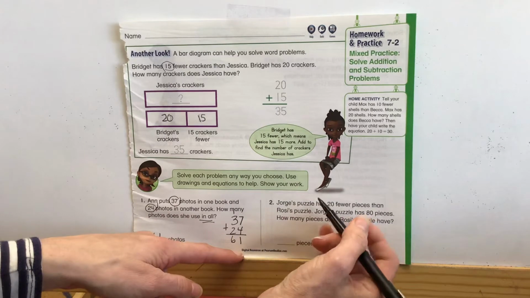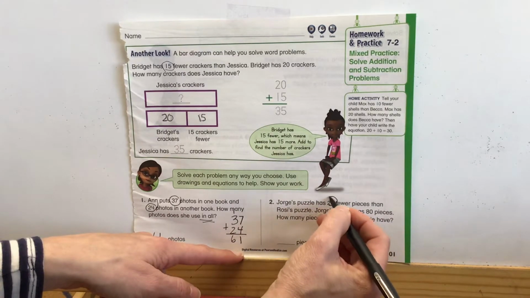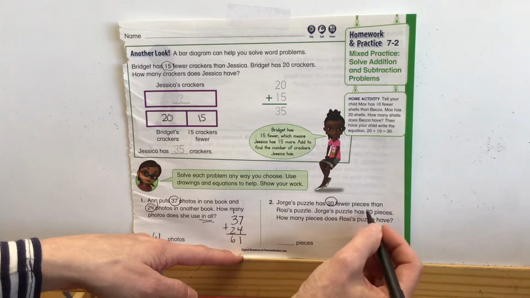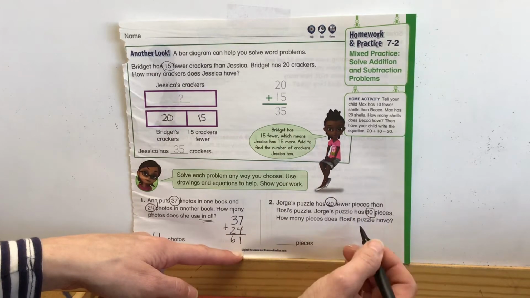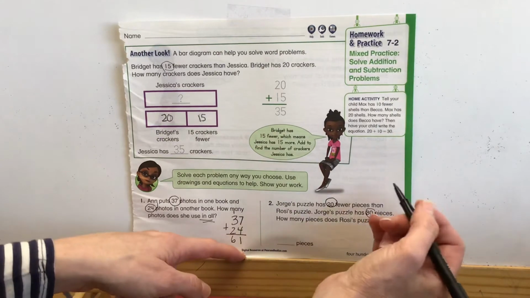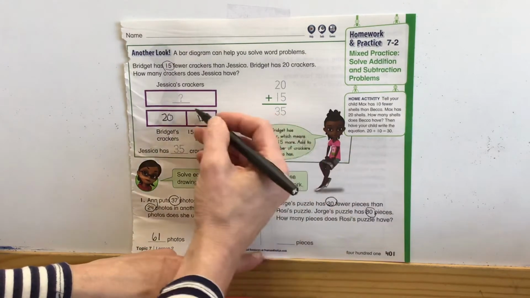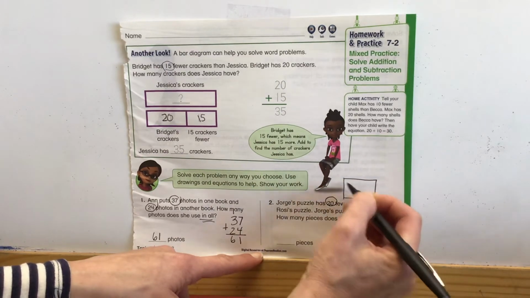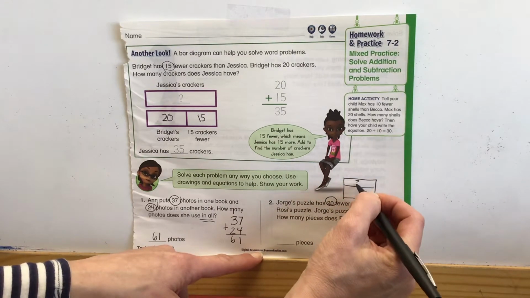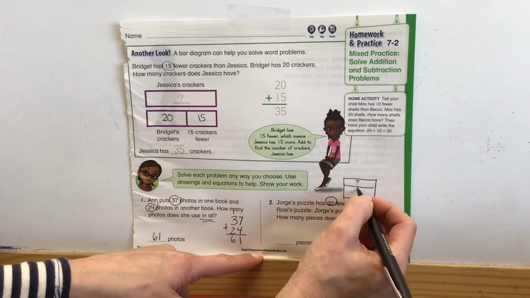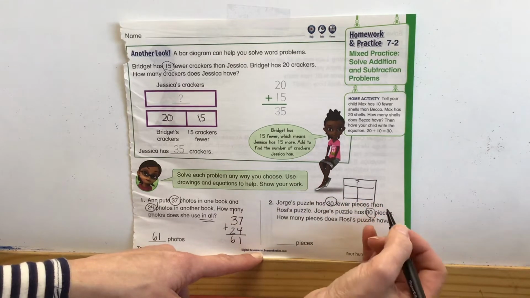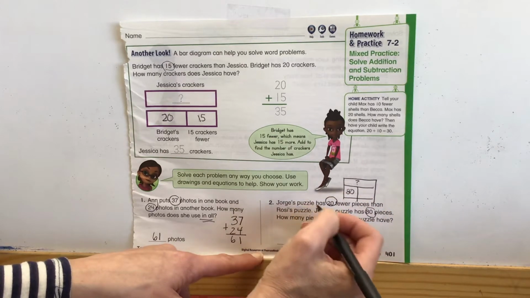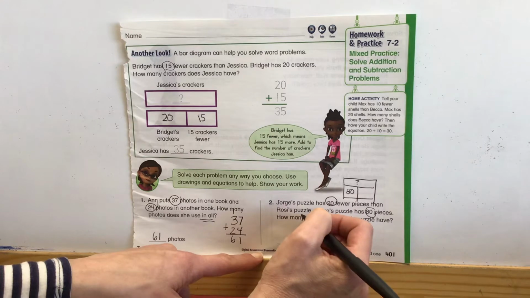Now, Jorge's puzzle has 20 fewer pieces than Rosie's puzzle. Jorge's puzzle has 80 pieces. How many pieces does Rosie's puzzle have? On this one here, let's go ahead and do it like we did up at the top with the bar diagram. So we need to know how many pieces Rosie's puzzle has. We know Jorge's puzzle has 80 pieces, or 20 fewer pieces than Rosie's.